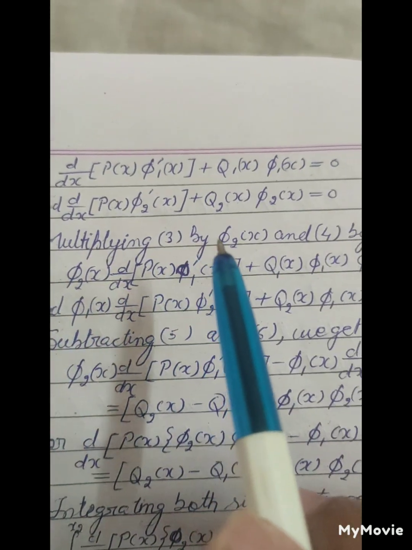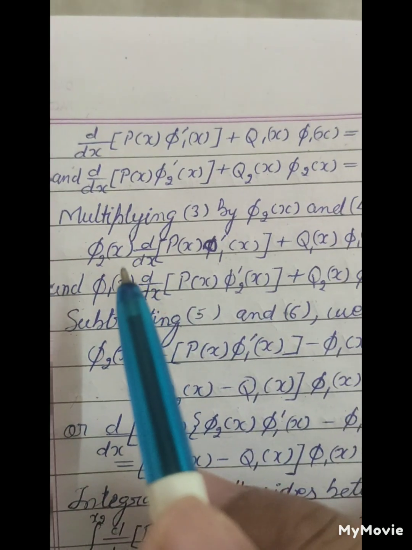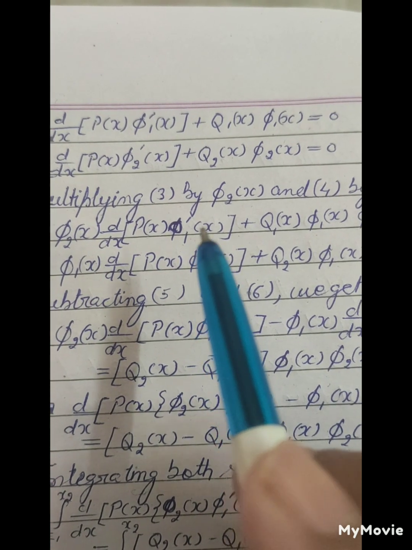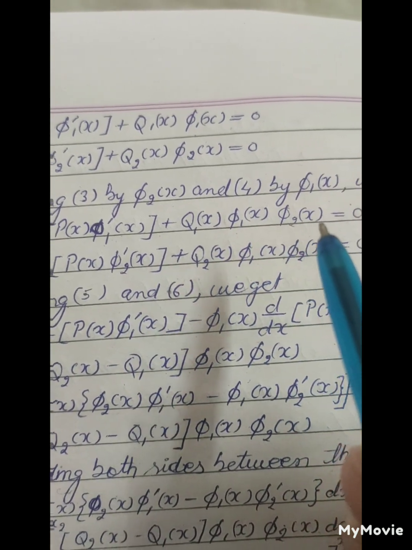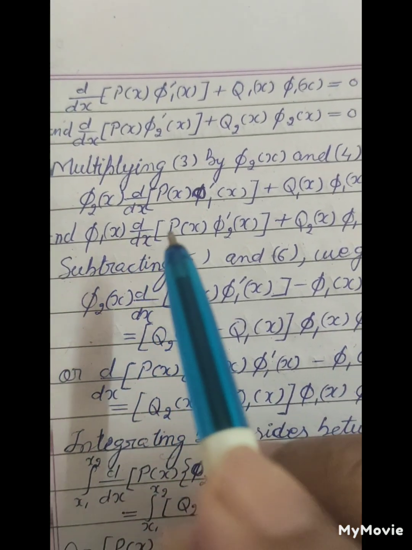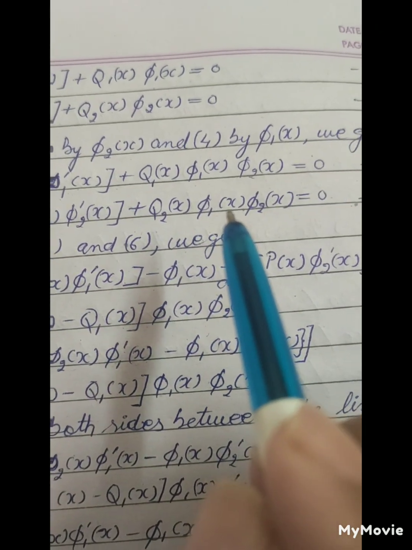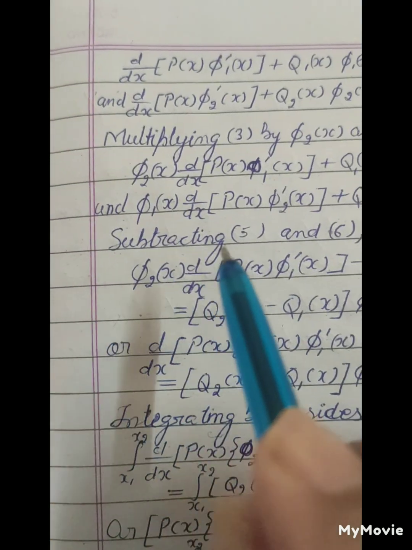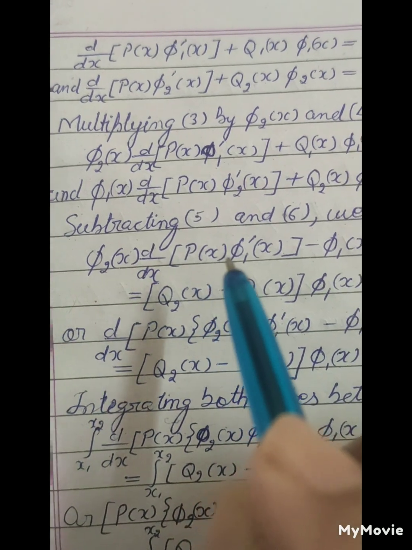And d/dx (p(x) phi 2'(x)) + q2(x) phi 2(x) equals 0. Equation 4. Multiplying 3 by phi 2(x) and 4 by phi 1(x), we get phi 2(x) d/dx (p(x) phi 1'(x)) + q1(x) phi 1(x) phi 2(x) equals 0. Equation 5, and phi 1(x) d/dx (p(x) phi 2'(x)) + q2(x) phi 1(x) phi 2(x) equals 0. Equation 6.